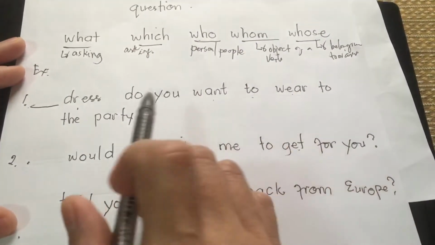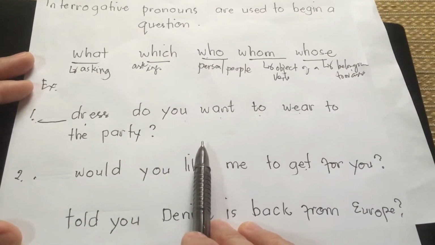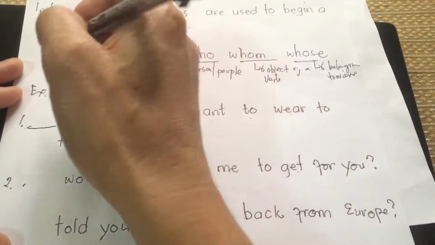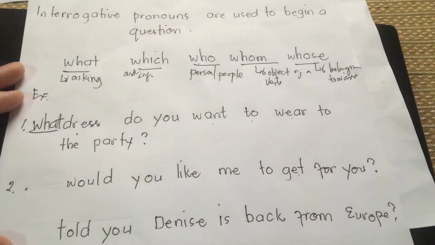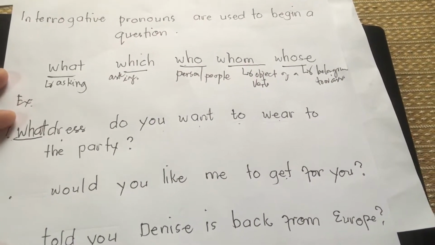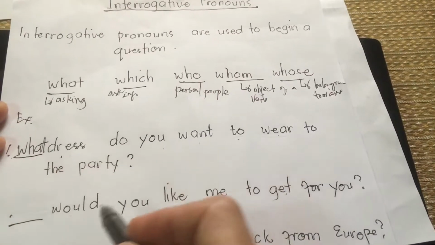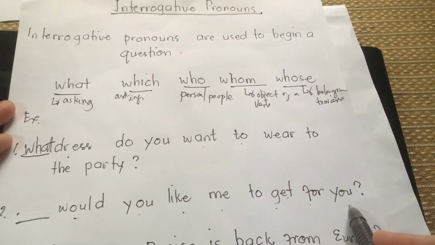It's asking what kind, so we're going to write what. What dress do you want to wear to the party? It's asking.